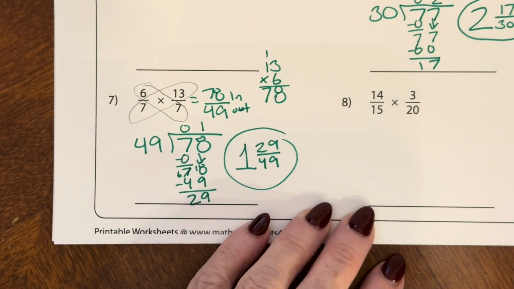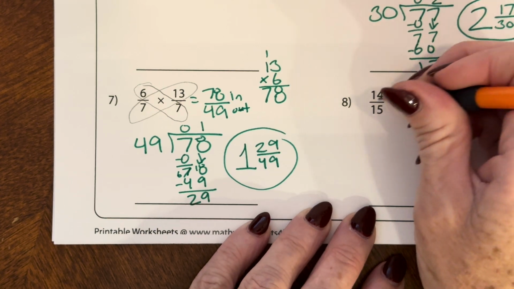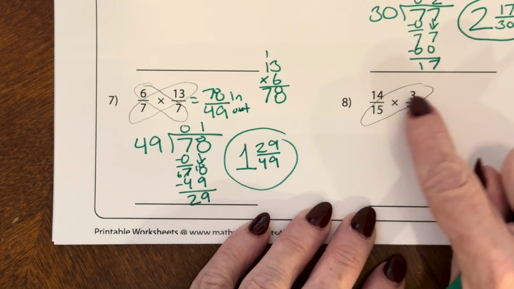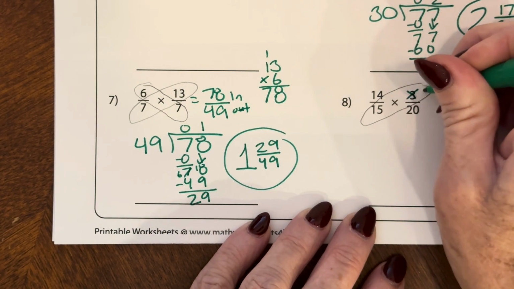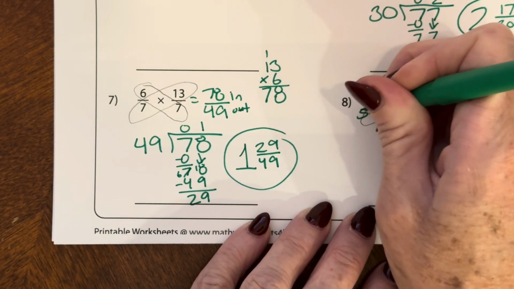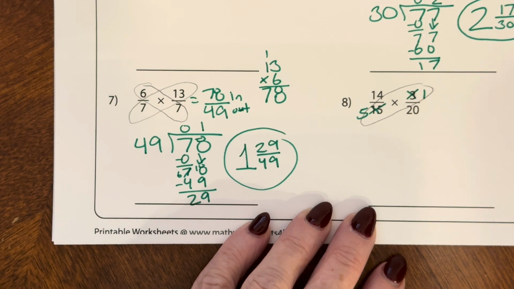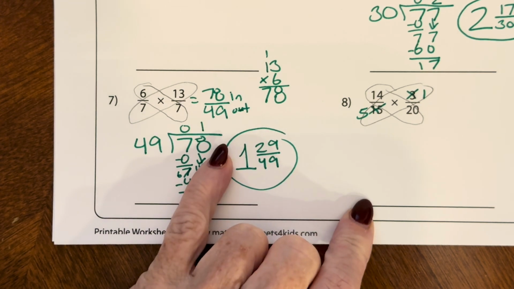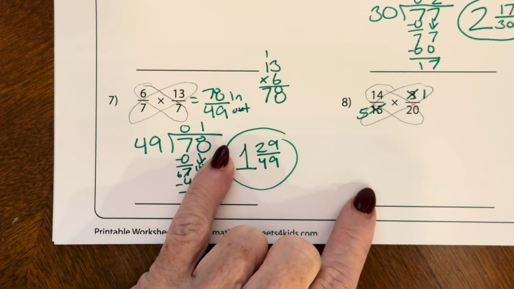Okay, our last one, let's look at 3 and 15. I know 3 is a factor of both of them. So 3 times 1 is 3, and 3 times 5 is 15. Okay, 14 and 20. Well, they're both even, so 2 would work. Is there anything larger?